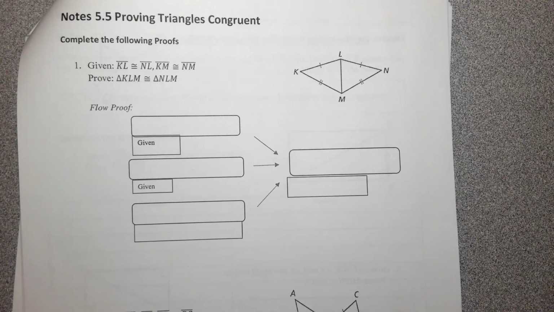Alright, so picking up where we left off last time. Uh-oh. I just got rid of it. Alright.